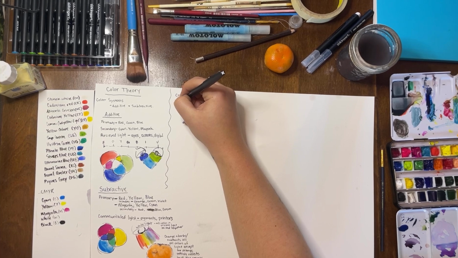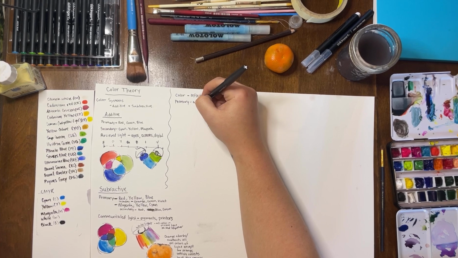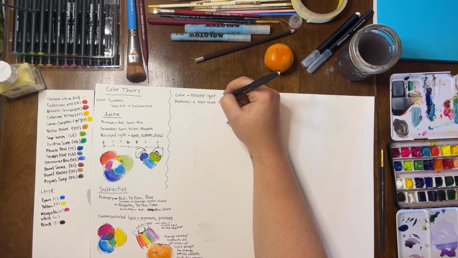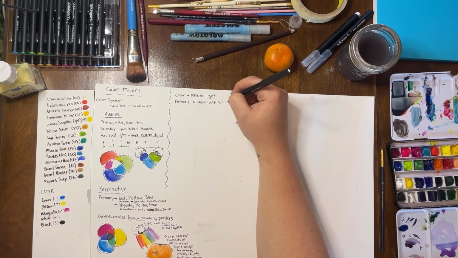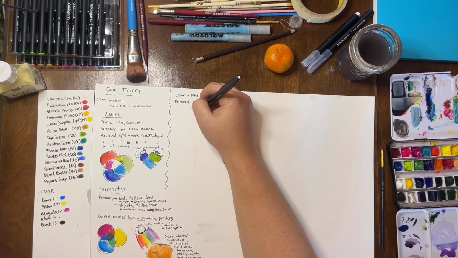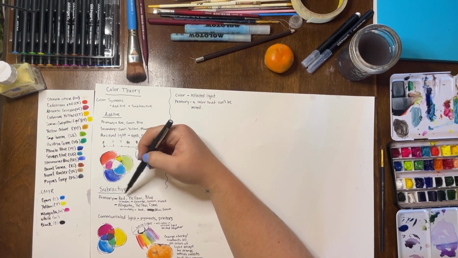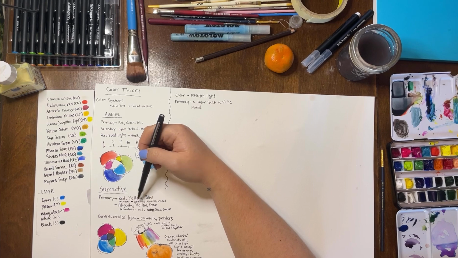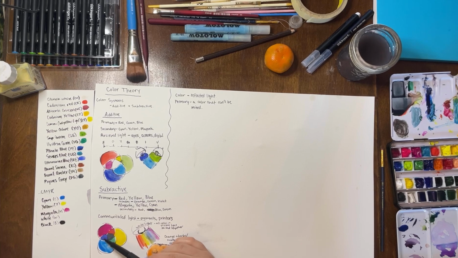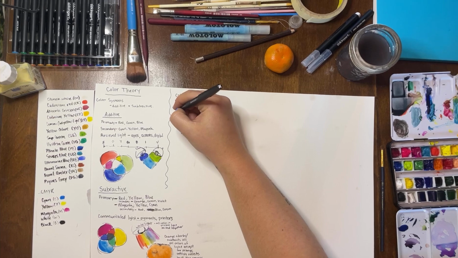A primary color is a color that can't be mixed. And so again, this is kind of where the idea of red, yellow, and blue being the main primaries has been debunked, because I mean, you watched me mix red and blue. Yellow is still one of those primaries though.